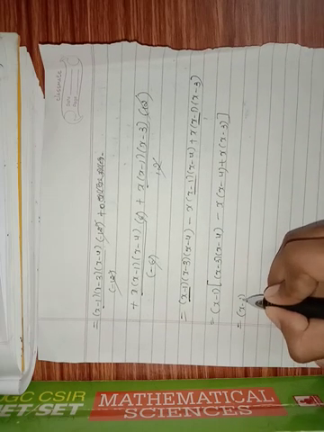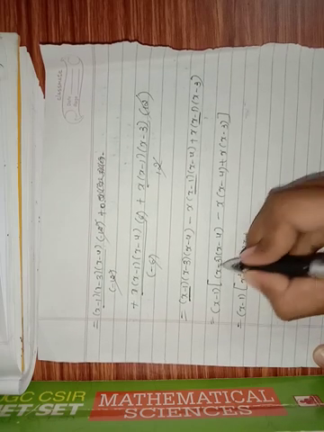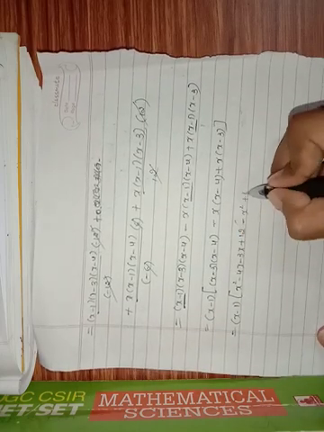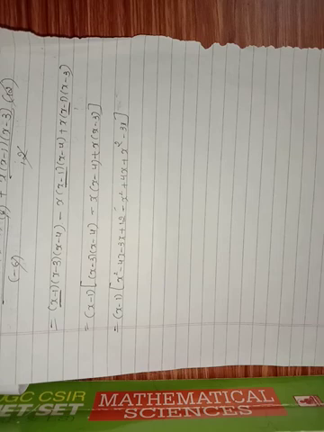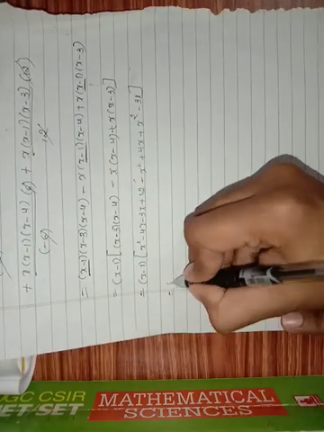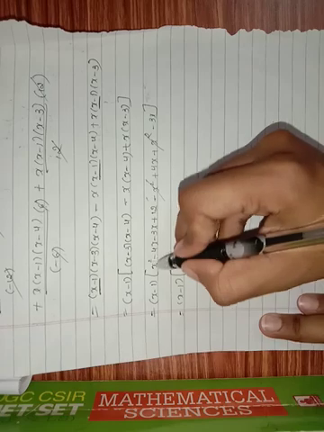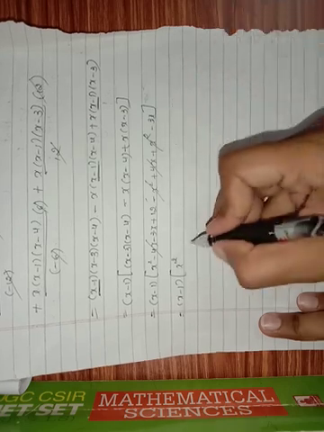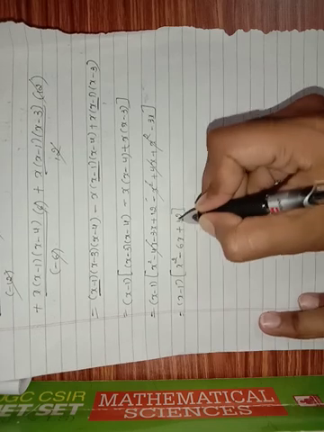Then solve the terms here. x into x, x square, minus 4x, minus 3x, plus minus into minus plus 12. Then minus x into x, x square, minus into minus plus 4x, x into x, x square, plus into minus minus 3x. Okay. Then if there is any cancellation, cancel those terms here. X minus 1. Here minus x square plus x square get cancelled. This x square as it is. Minus 4x plus 4x. Minus 3x minus 3x. Minus 6x plus 12 as it is.